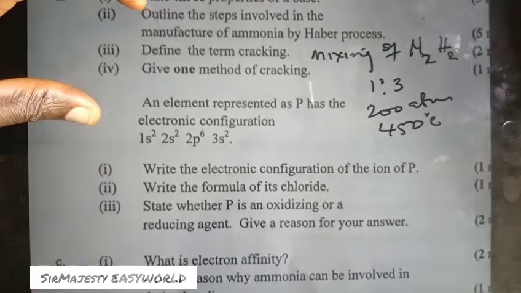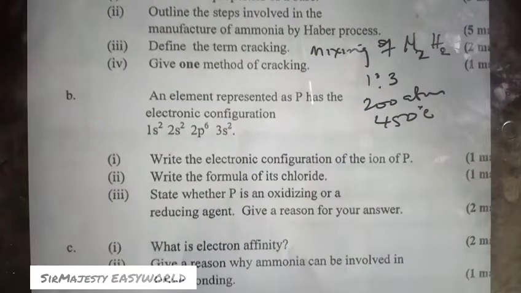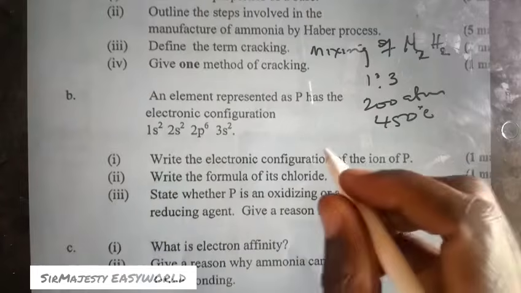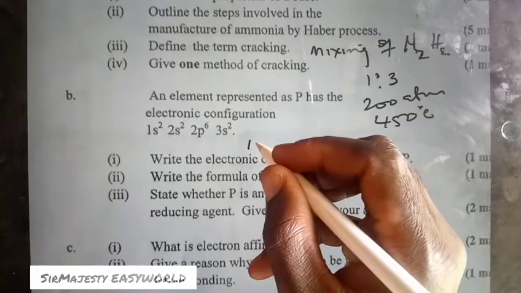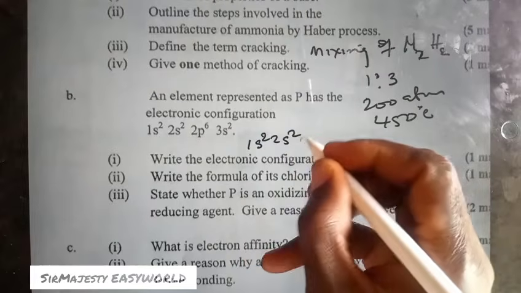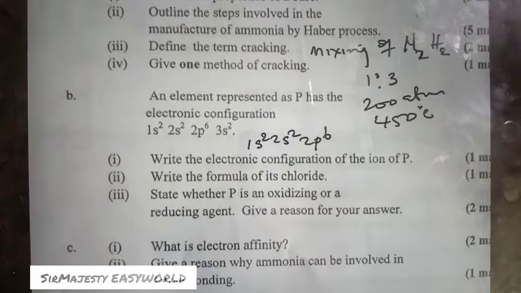Then we have an element represented as P that has the electronic configuration 1s2, 2s2, 2p6, 3s2. Write the electronic configuration of the ion of P. First, this is actually magnesium because in total it gives you 12, which makes it magnesium. So the magnesium ion has lost 2 electrons. Therefore, the electronic configuration of the magnesium ion is 1s2, 2s2 and 2p6, which means it contains 10 electrons after losing 2 out of the original 12 it had.